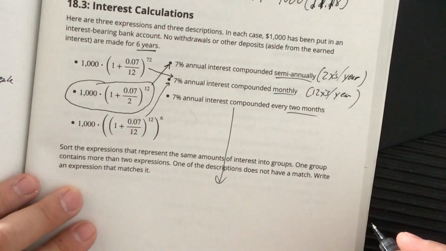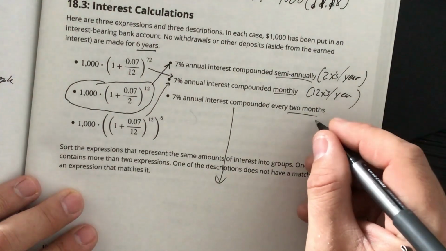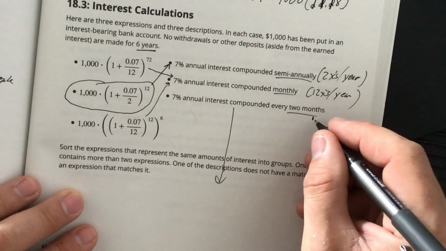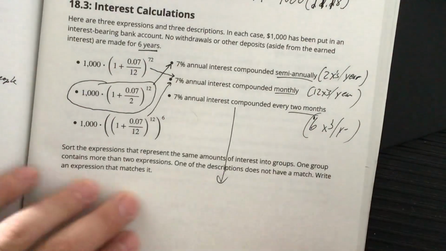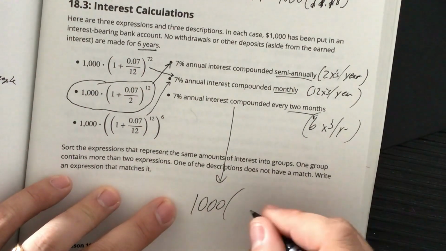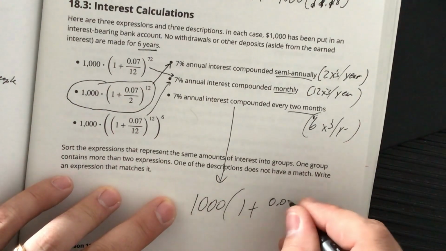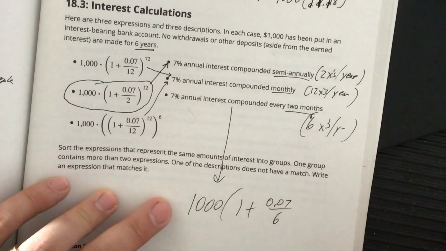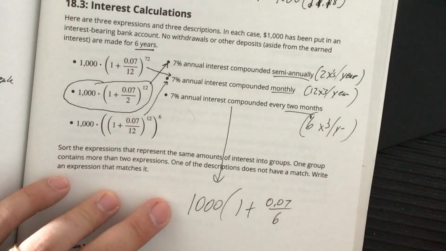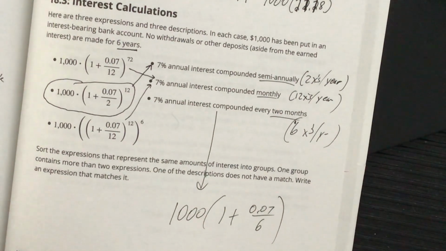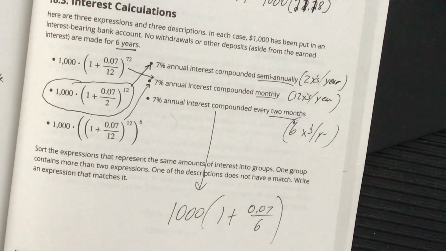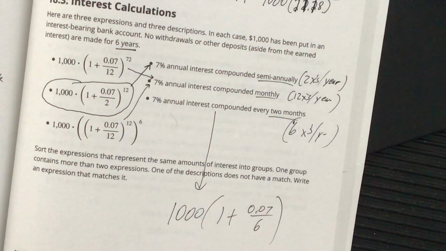Every 2 months is how many times a year? 4 or 6. 6. So $1,000 times 1 plus interest rate divided by 6. Okay, so how many times does every 2 months happen in 6 years?